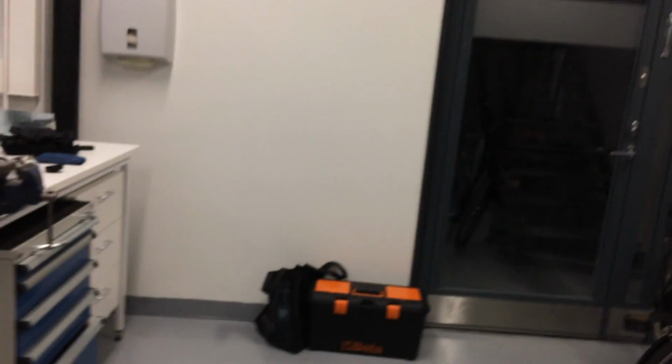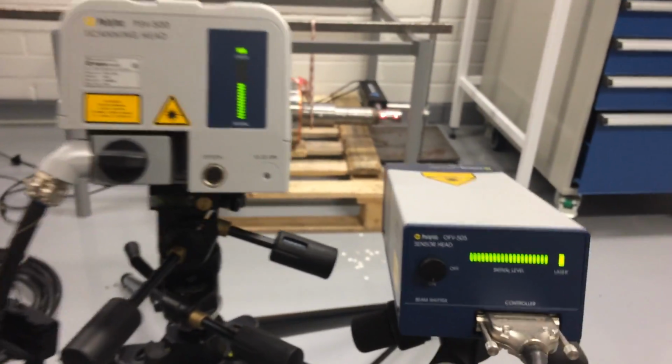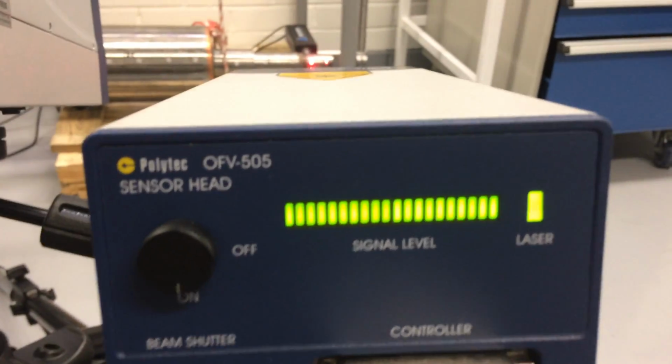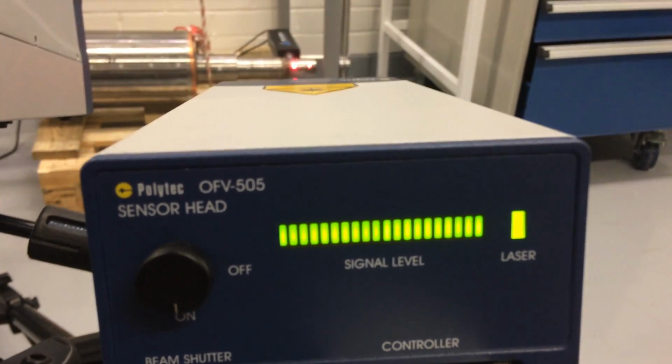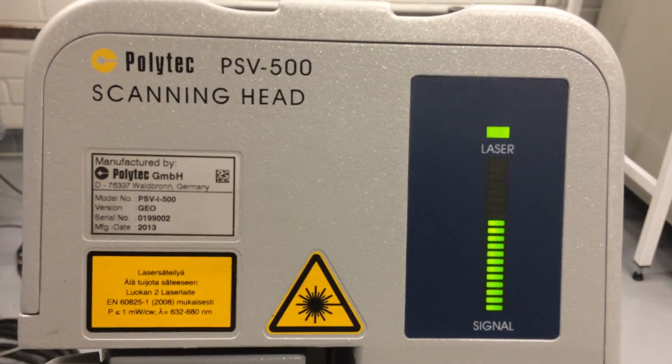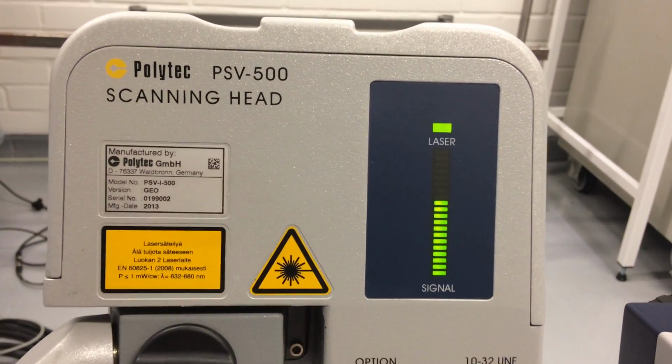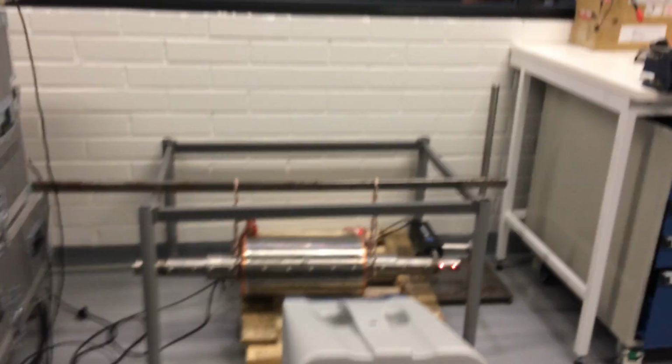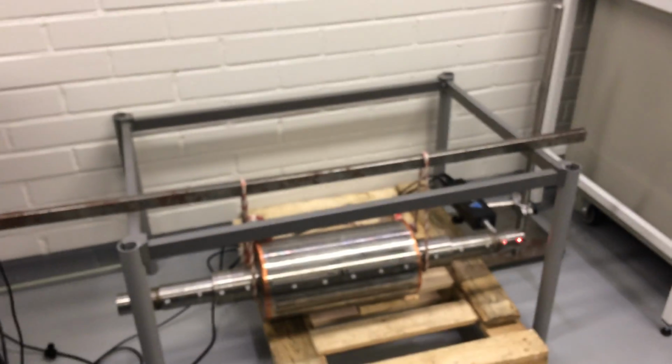And if I go back to this, at the end you can see the signal level, and now it's maximum because I pointed the laser at the places where I already put the reflector tapes to receive the maximum reflection. Okay.